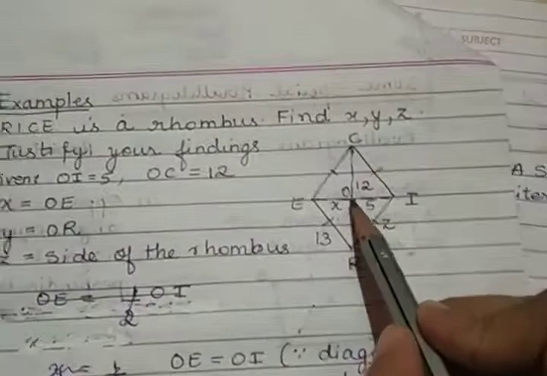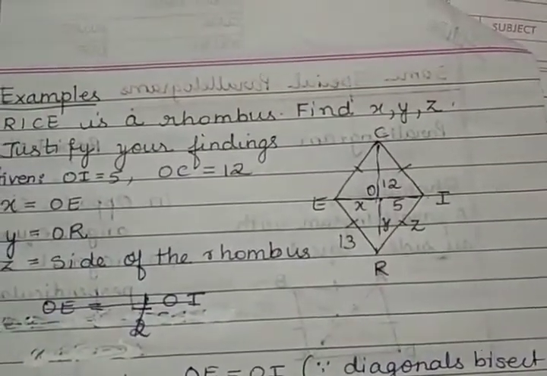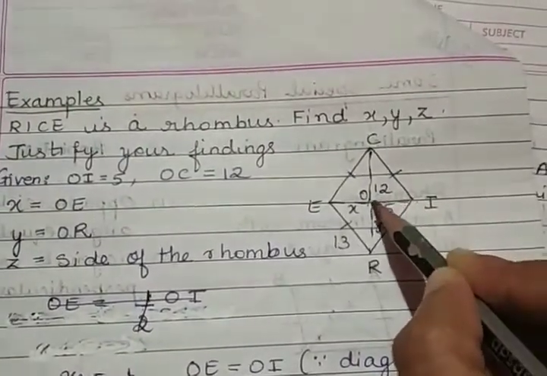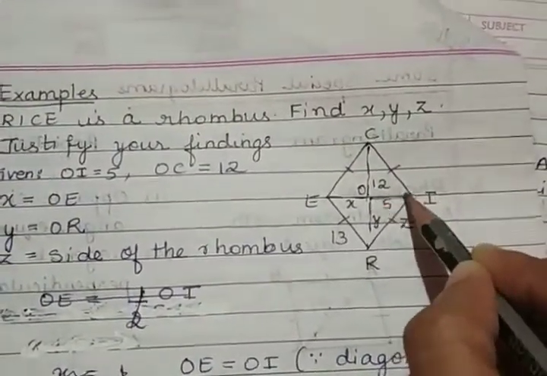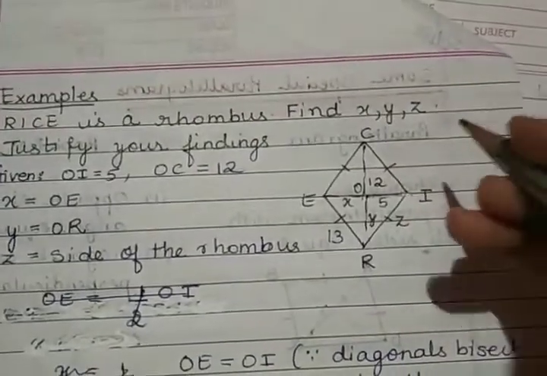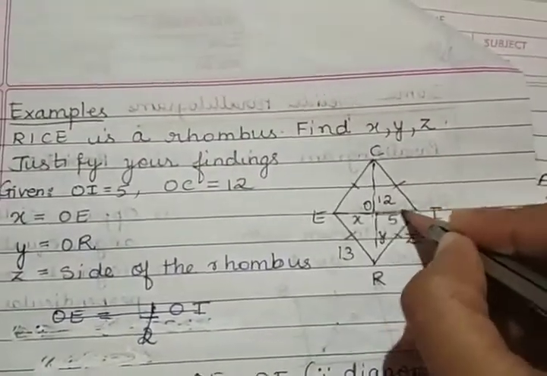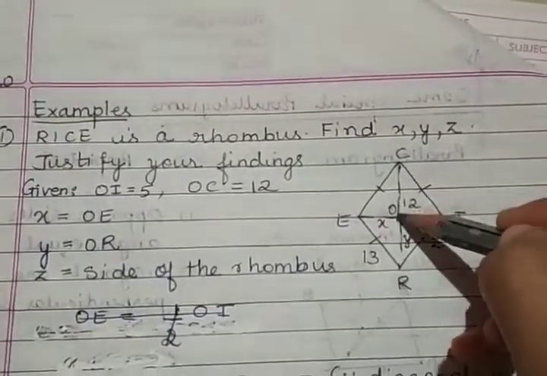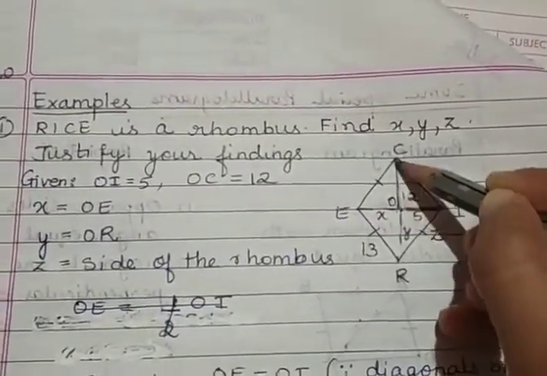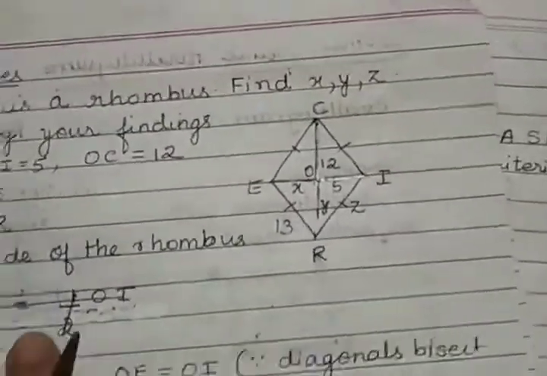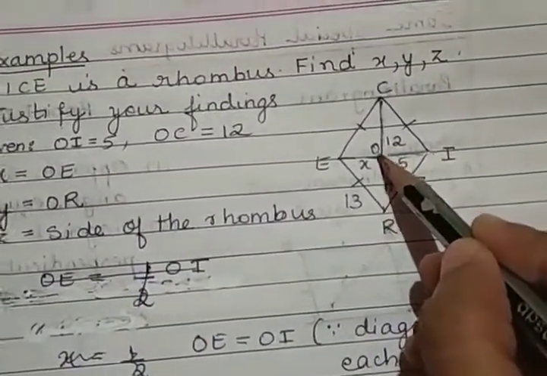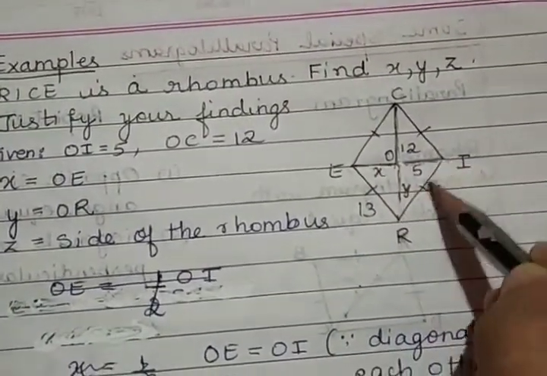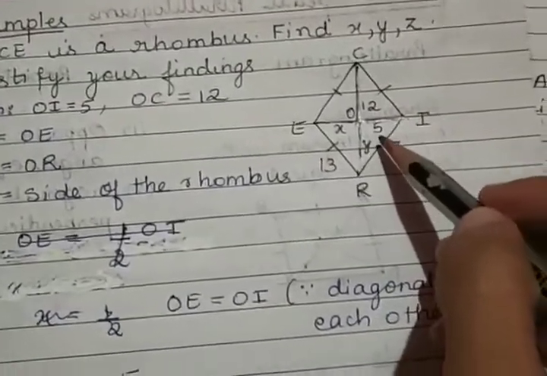Now, whatever is given to you in the problem, you have to write it down. So, what is given to you here? You are given OE is 12. Okay, 12 units. You are not given whether it is centimeters, meters or anything. So, OE is 12 units and OI is 5 units and OC is 12 units. Okay, and you have to find X, Y and Z. What is your X? X is OE. Y is OR and Z is one of the sides of the rhombus.